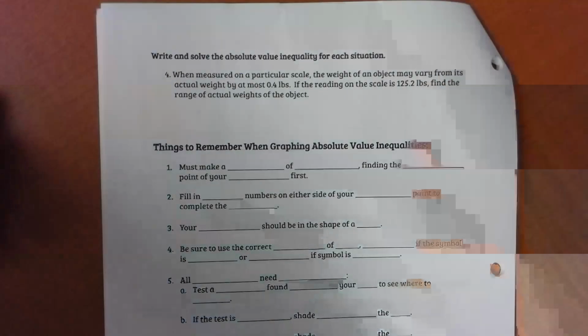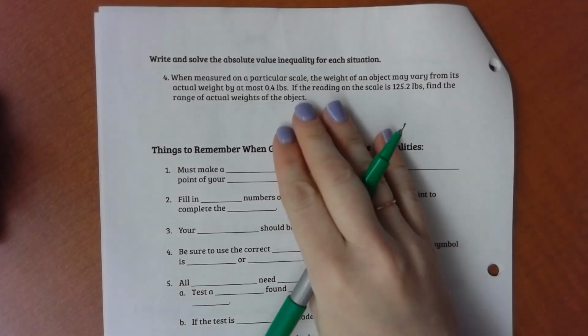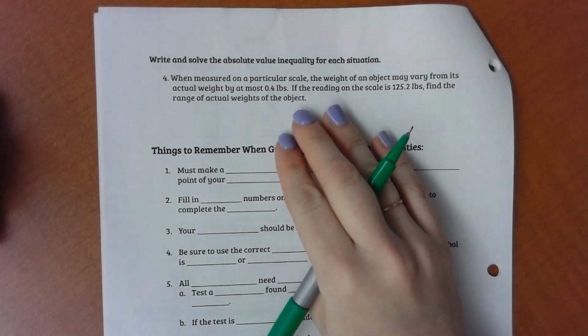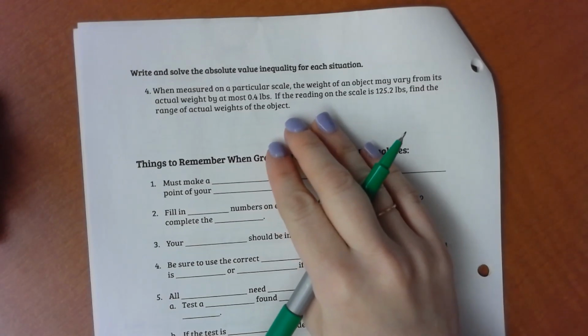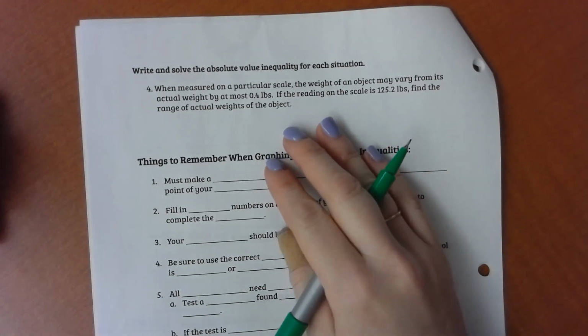Okay. So then if we've got an inequality for a story problem. When measured on a particular scale, the weight of an object may vary.